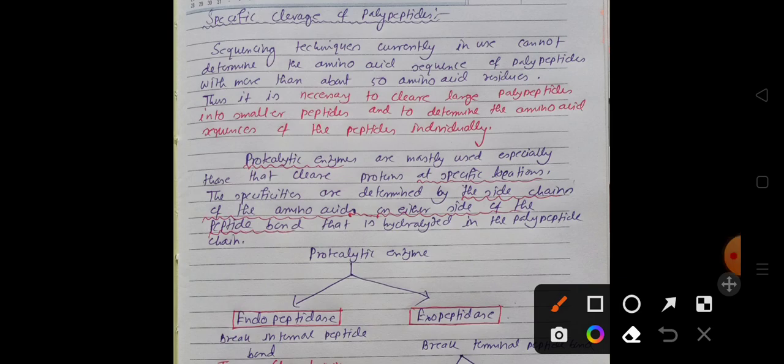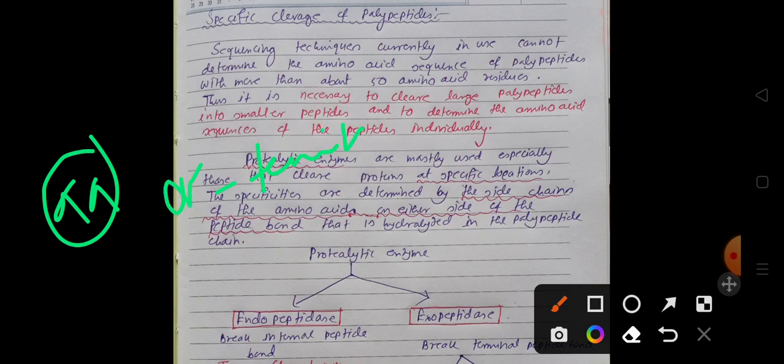So from a couple of videos we are talking about protein sequencing, right? We have talked about how we can determine the amino acid composition of a peptide. We have talked about how we can determine the N-terminal amino acid residue of a peptide, and we have also talked about the Edman degradation, that is to determine the amino acid sequence of a peptide.